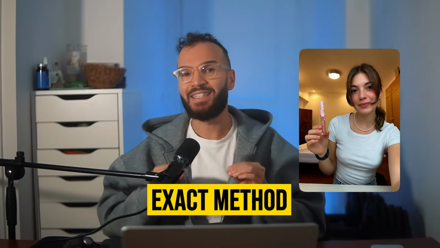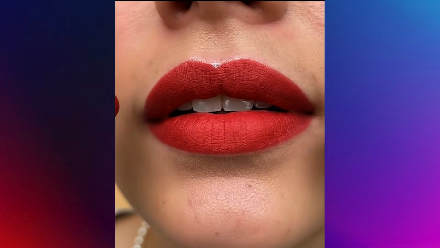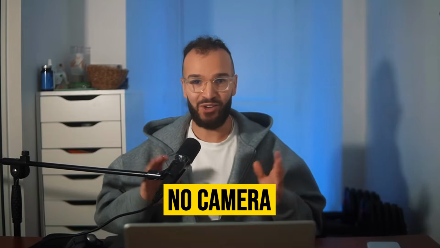Today I'm going to show you my exact method to turn any product into a high-end story-driven ad just like this one. Why is nobody talking about how Kylie's matte liquid lipstick does not move? And here is the wild part, every single shot that you're seeing was created entirely with AI. No camera, no actors, nothing.